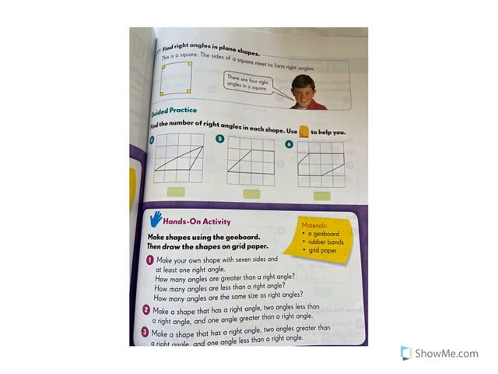So find right angles in plane shapes. This is a square. Remember, it's flat, it's two-dimensional. The sides of a square meet to form right angles. Every single corner of that square is formed into a right angle. And we could tell if we took a piece of paper and fit the corner right in there, it would exactly fit inside the square. So it says find the number of right angles in each shape. You can use a piece of paper to help you.